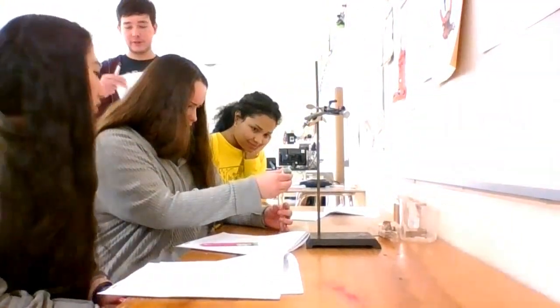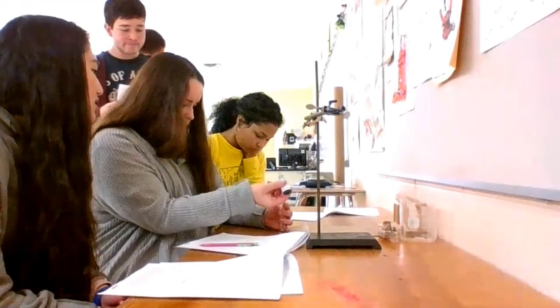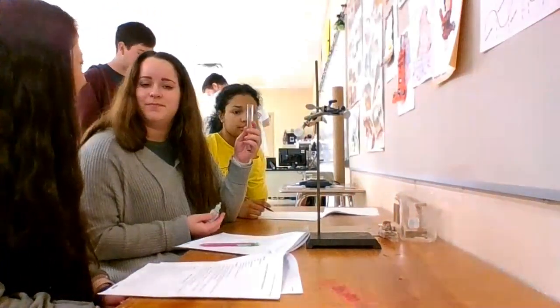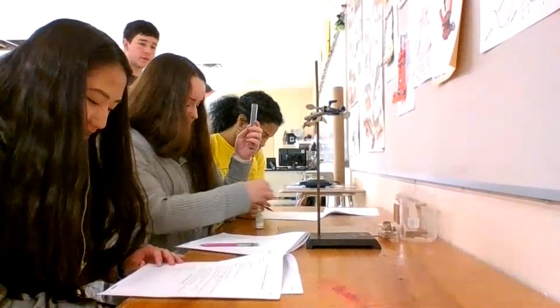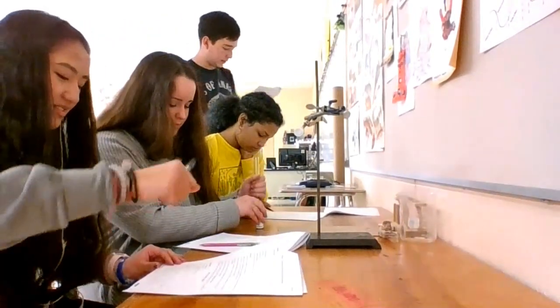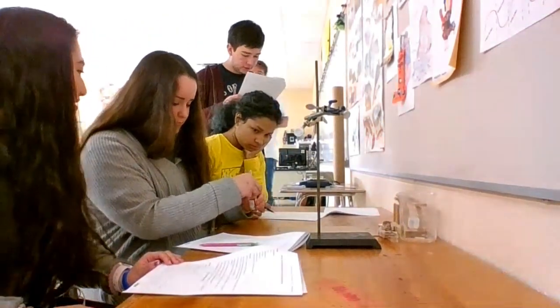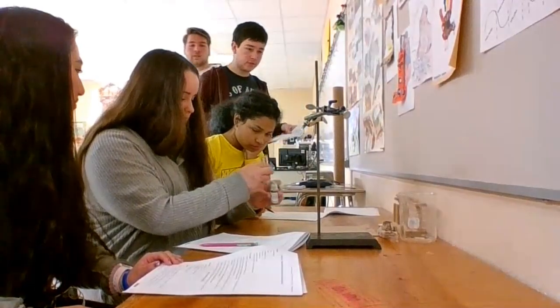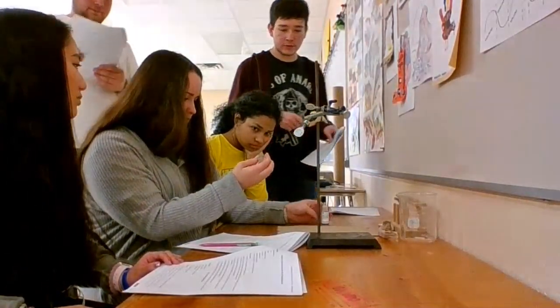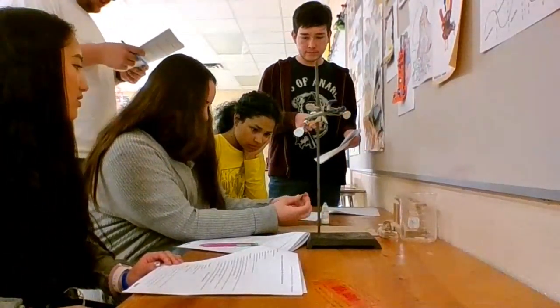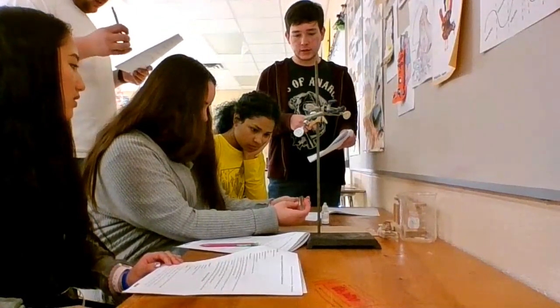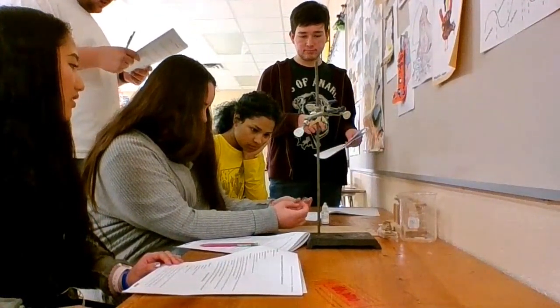Tilt and rotate. Start with a dry test tube and then straight cut. And here's your mortar and pestle. There you go, Sarah, you do.